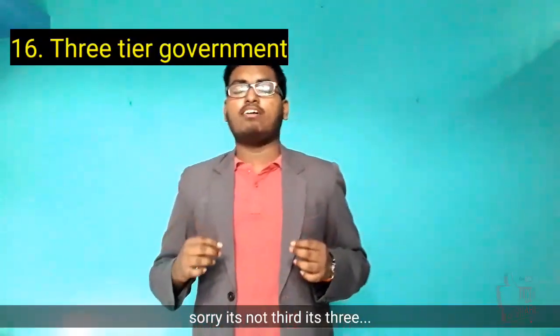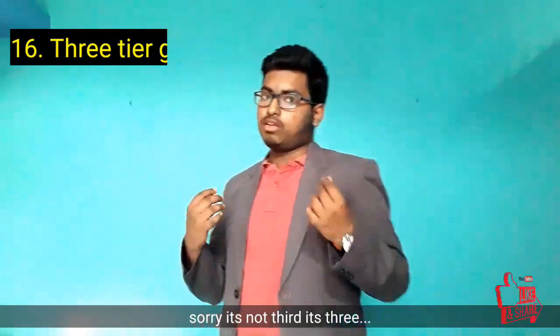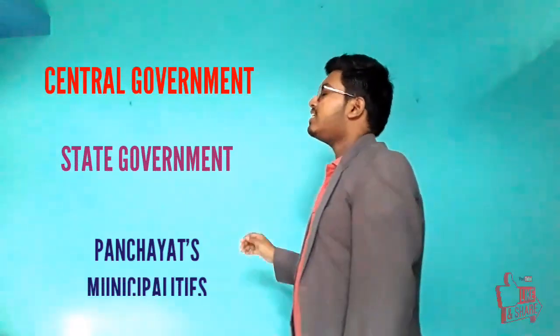Last but not least, the feature is third tier government. We can go through the diagram. This is the central government, this is the state government, and this is panchayats and municipalities. Through the 73rd Amendment Act, panchayats were formed, and through the 74th Amendment Act, municipalities were formed.